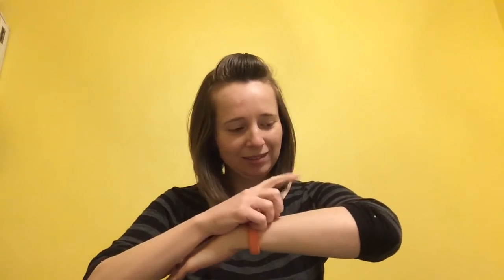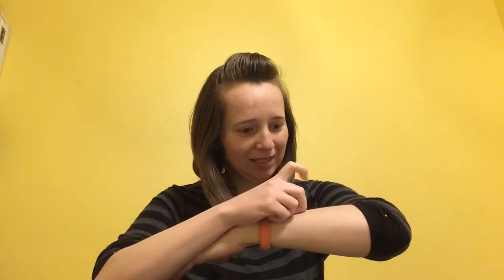Or I've also seen caterpillar this way. You have it crawl up your arm. Okay? And keeping that same shape, do an X with your hands, and then put them by your mouth like this. This is beetle.